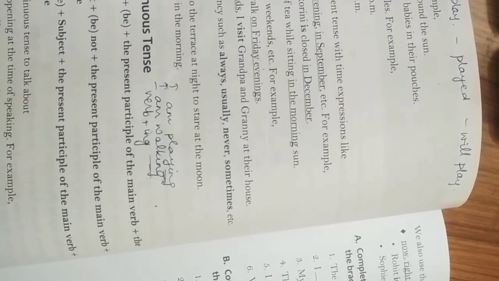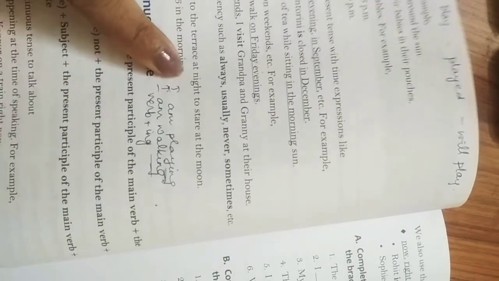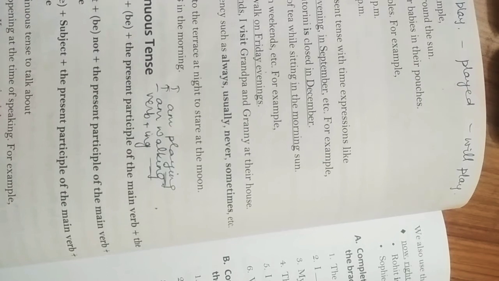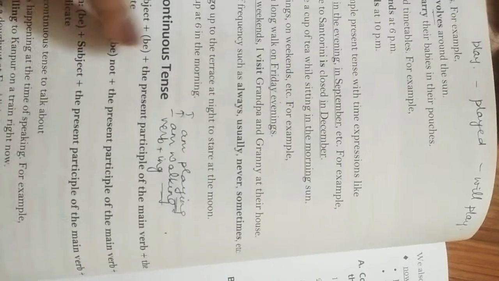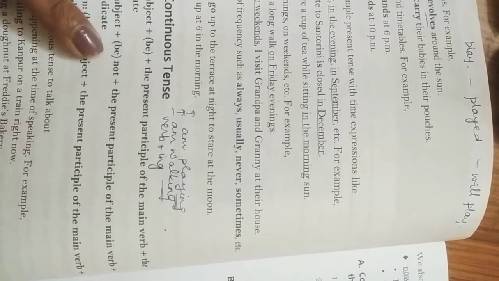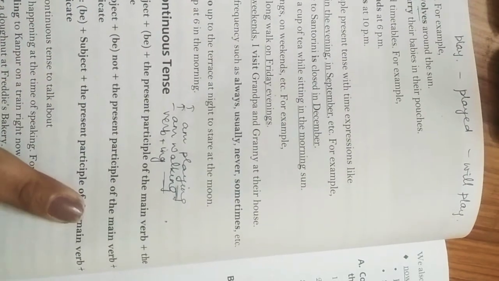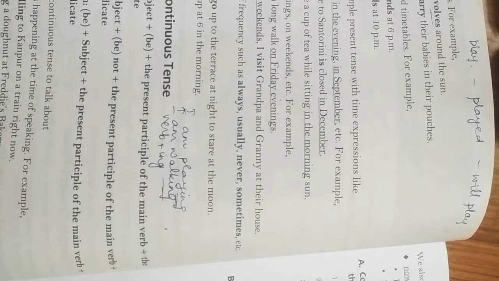Let's talk of the negative form. Negative means any no kind of sentence. Supposing this is a positive sentence, I am playing. The negative form of it will be I am not playing. So here I is the subject, am is the be verb, then not, and then playing is the remaining part, the participle. I am not playing, and supposing we need a predicate, we can say I am not playing with a football or a ball, whatever.